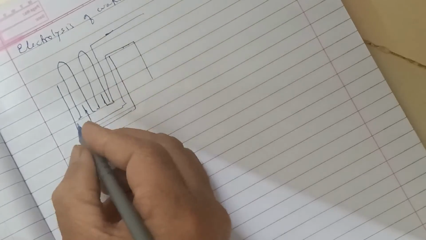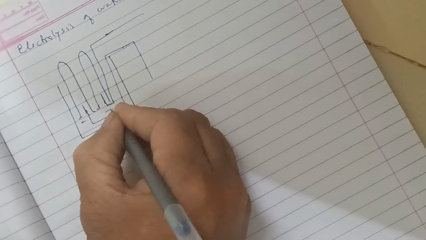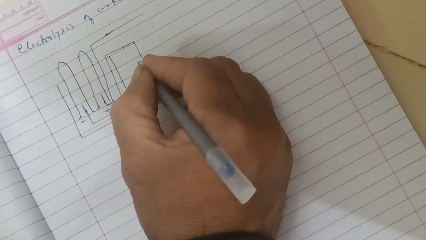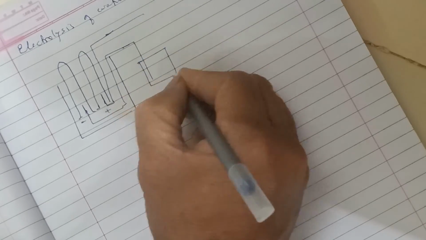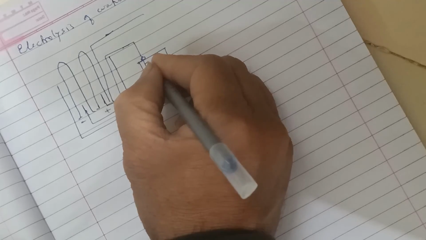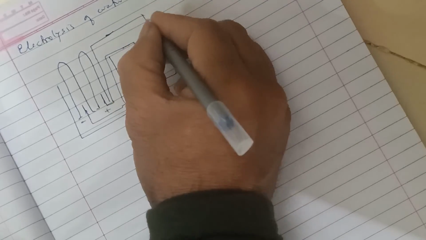This one is a negative terminal and this one is a positive terminal, connected to the battery's negative and positive terminals.